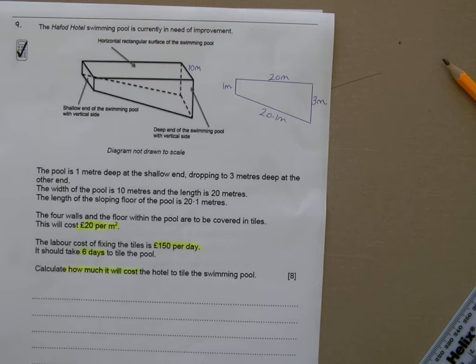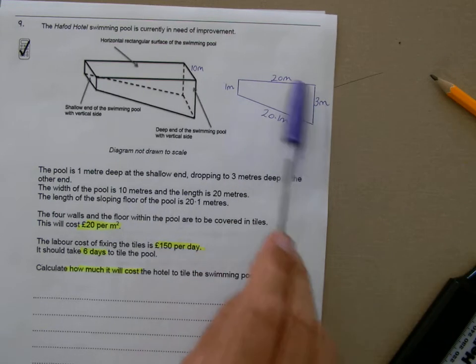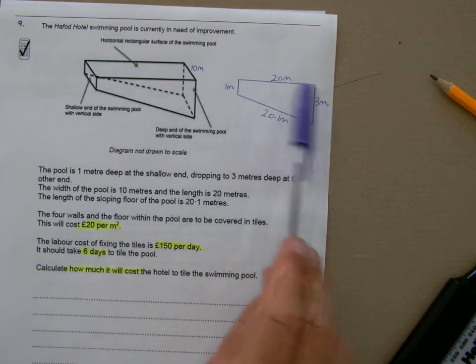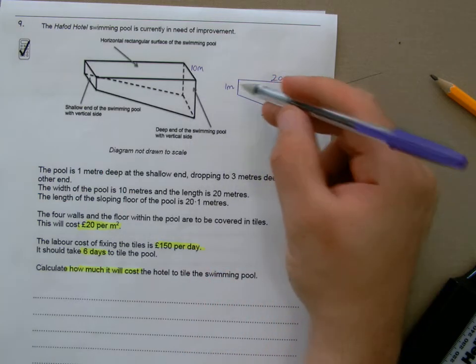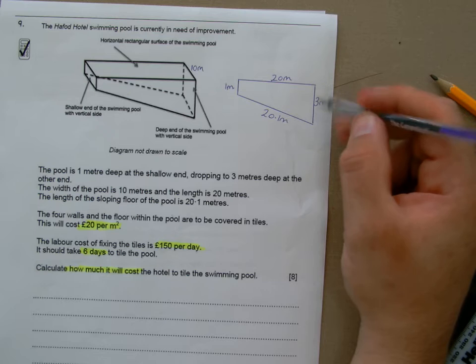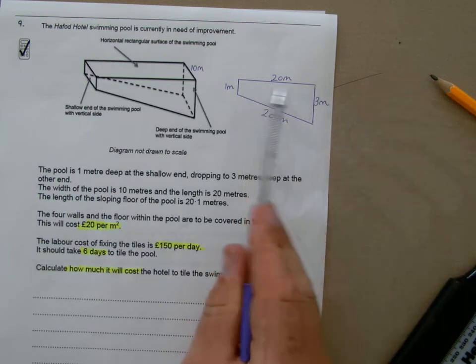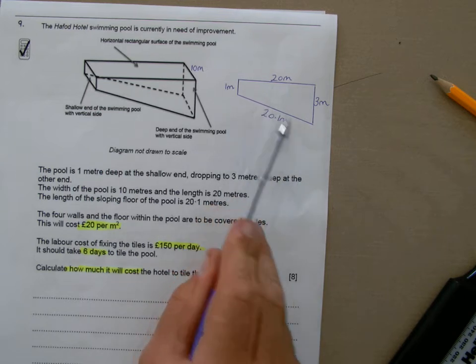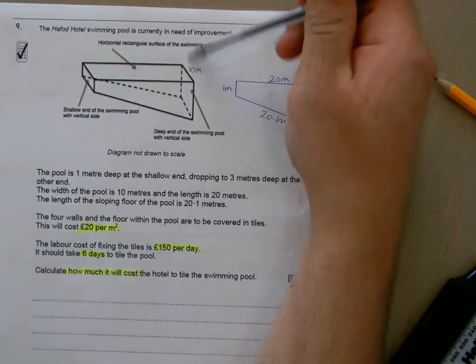All right. Well, just to make it a little bit clearer, I've drawn here the side view of the pool by the side of these dimensions. So you can see the shallow end has got a depth of 1 metre, as it says in the question, and then the deep end is 3 metres. The length of the pool is 20 metres, and the sloping floor is 20.1 metres. That's what it says quite clearly in the question. And then the width of the pool is 10 metres.